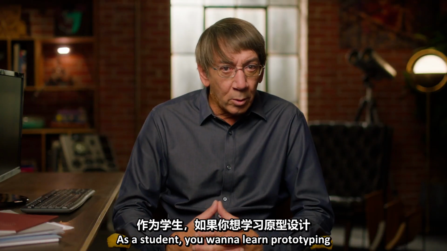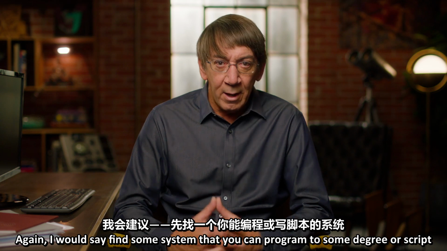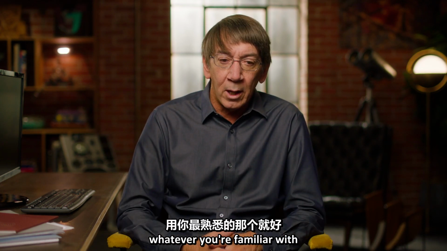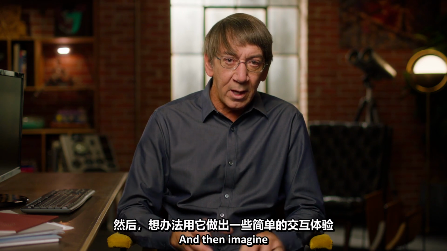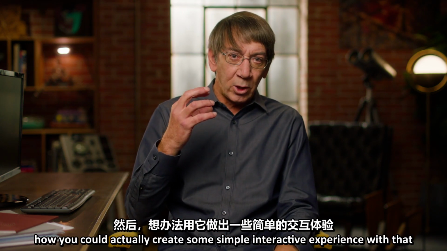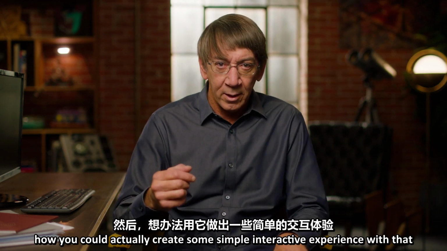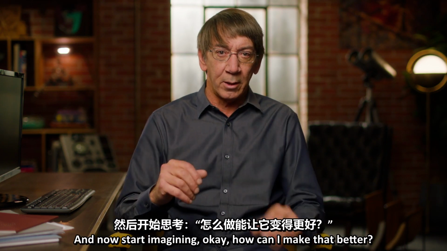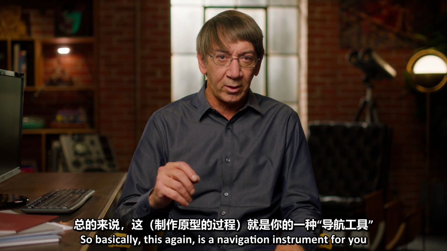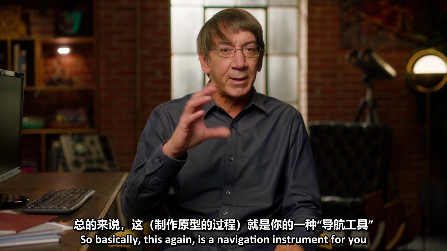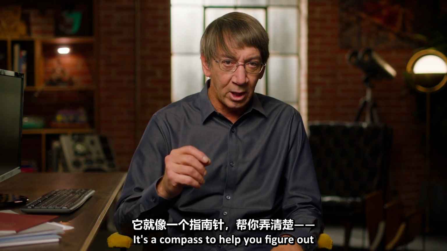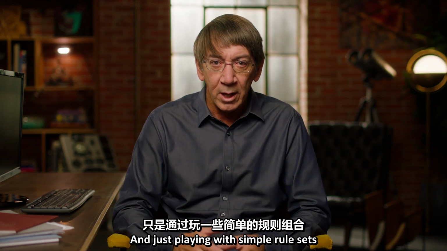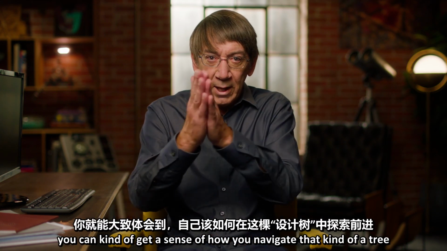As a student, if you want to learn prototyping, again, I would say find some system that you can program to some degree or script, whatever you're familiar with, and then imagine how you could create some simple interactive experience with that. Do that a few times, and now start imagining, okay, how can I make that better? What questions do I need to answer? So basically, this, again, is a navigation instrument for you. It's a compass to help you figure out, I want to go this way or that way. And just playing with simple rule sets, you can get a sense of how you navigate a kind of tree.